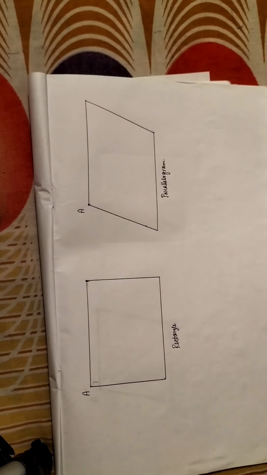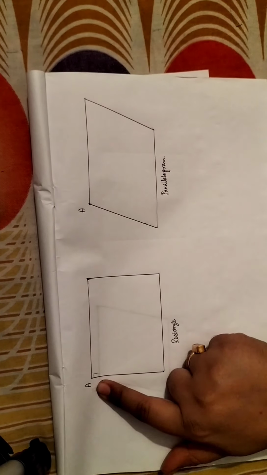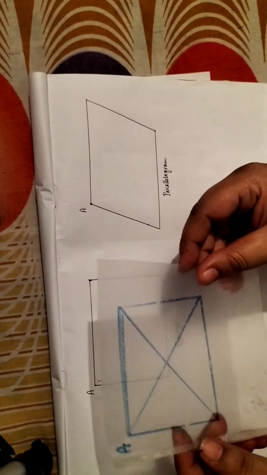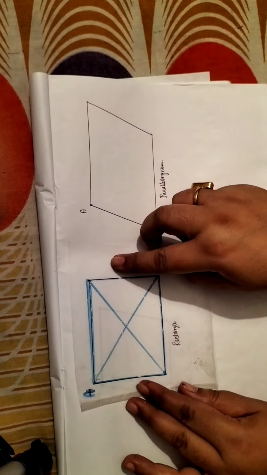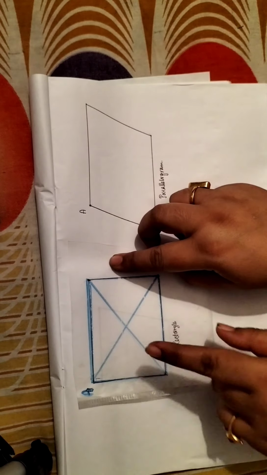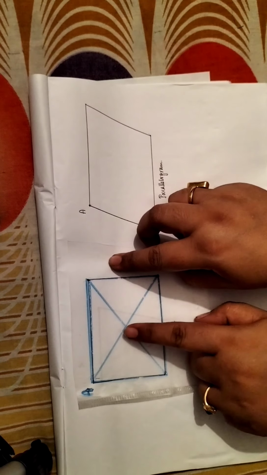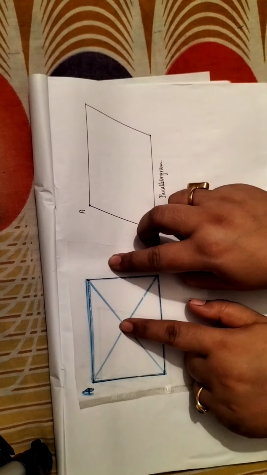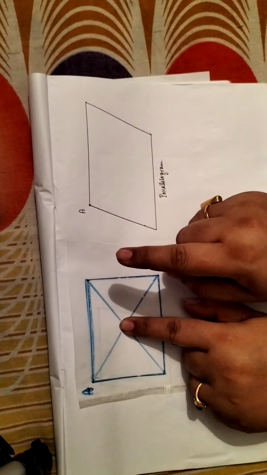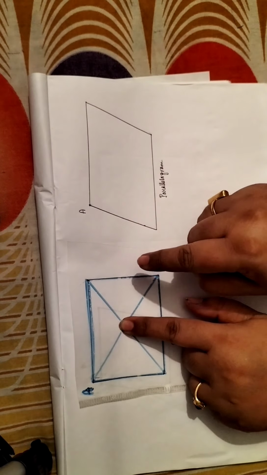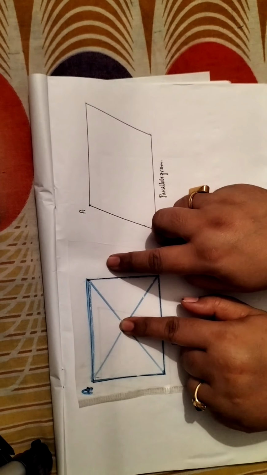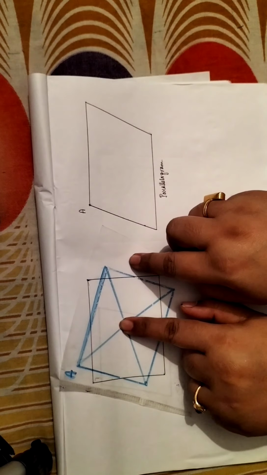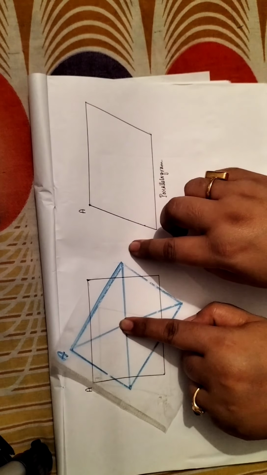Now let's judge the rotational symmetricity of a rectangle. Here, one of the 4 vertices is marked in a similar way, and on a transparent paper, the same configuration is taken. You can see this. It is fully matched, right? Now, I am taking the point of intersection of its 2 diagonals as the center of rotation, and let's see whether rotational symmetricity is there in this figure or not. This is a rectangle and I am starting the rotation.